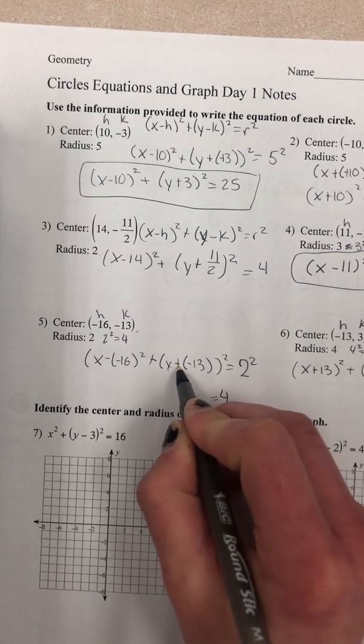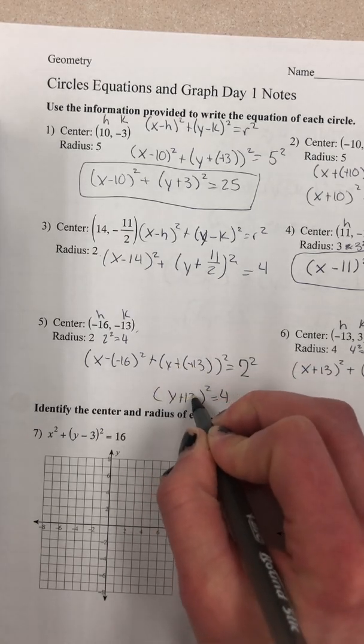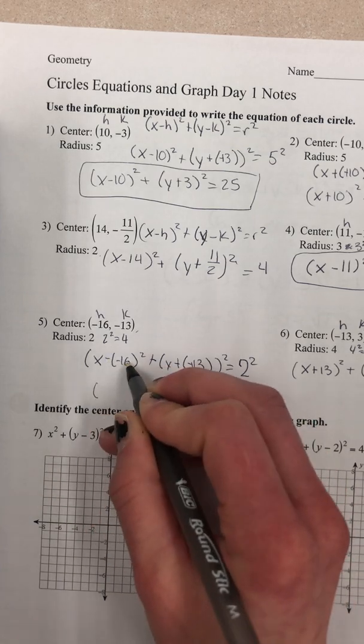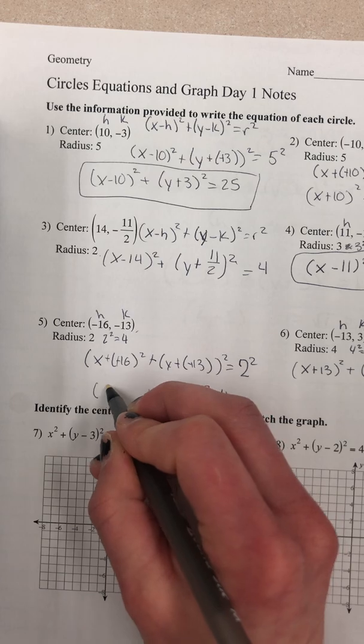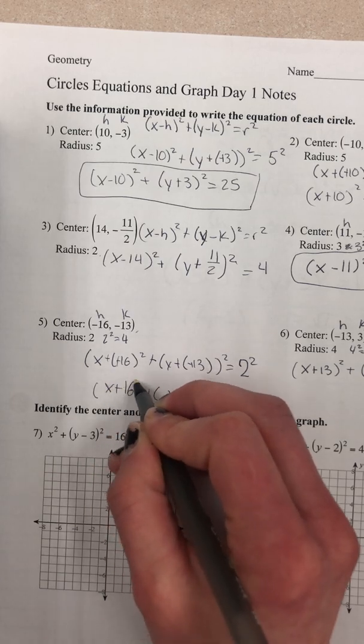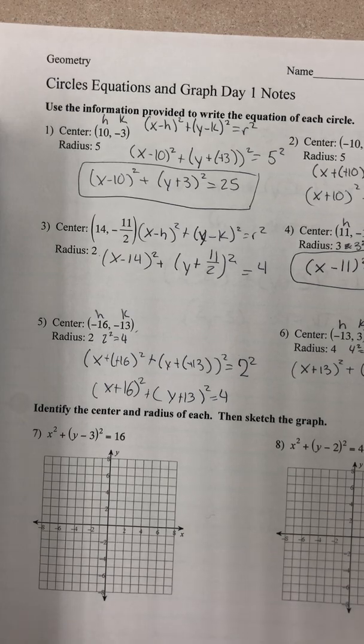Now if we subtract a negative, that's the same thing as adding a positive. Should be y plus 13. And x minus negative 16 is the same as x plus 16. And that is our equation of our graph.